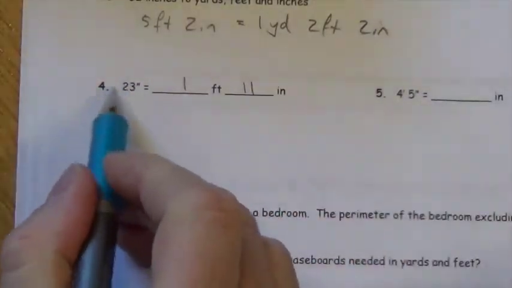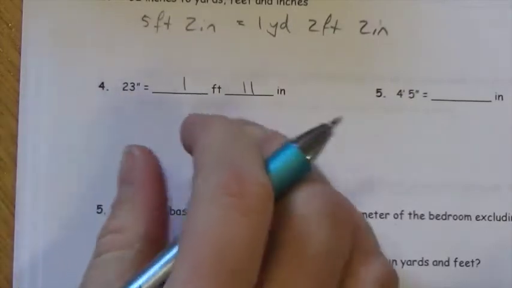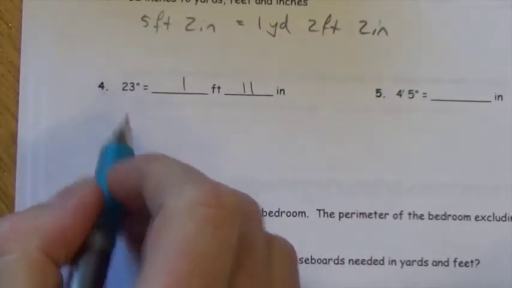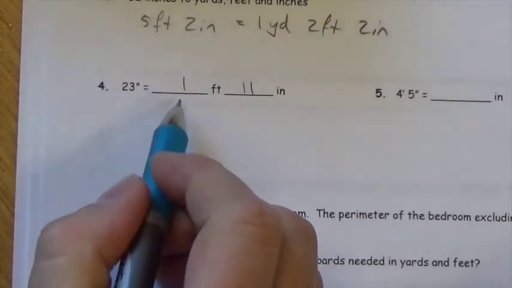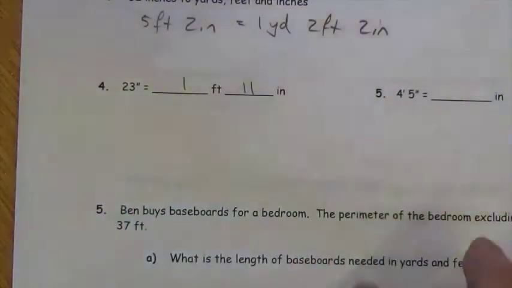That actually makes perfect sense, because I would know that 2 feet would be 24 inches, and I'm 1 inch shy of that. So 1 foot, and then I'm 1 inch shy of 2 feet, of another foot there.